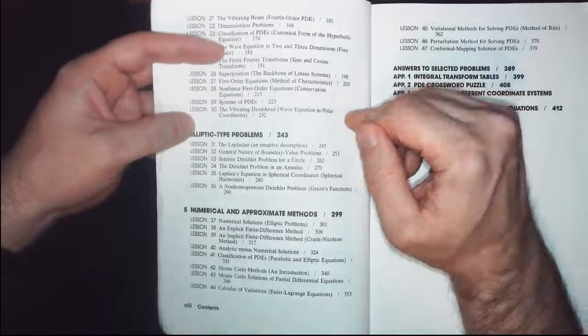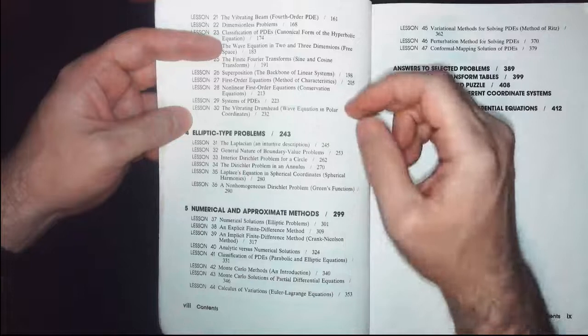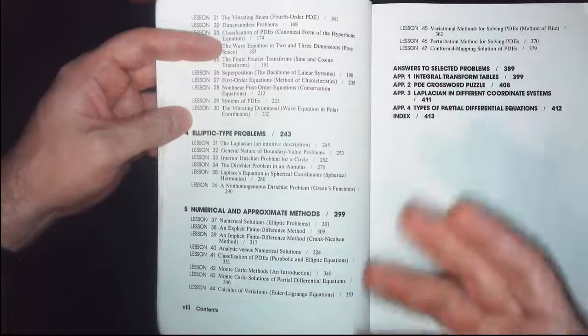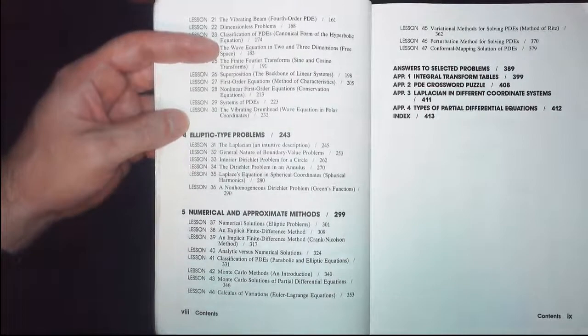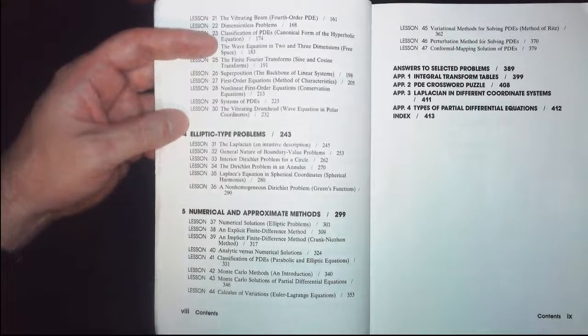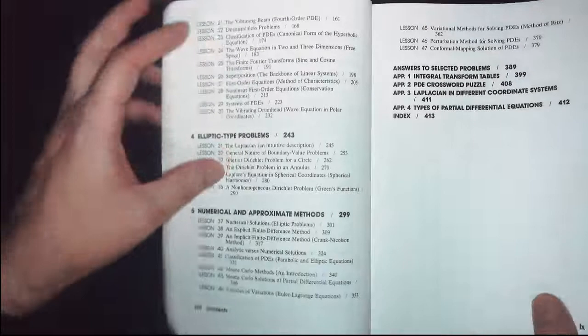The vibrating drumhead, wave equation in polar coordinates, and you've seen that a little bit in your freshman physics textbook, right? So if I come down here, it's always so tempting to do this, and I shouldn't do it.